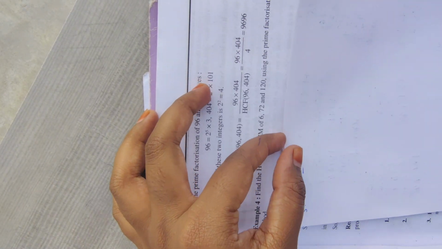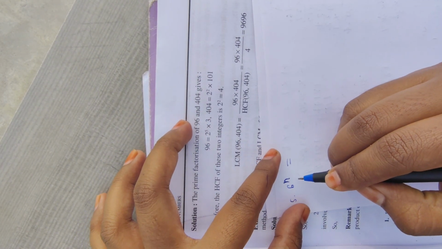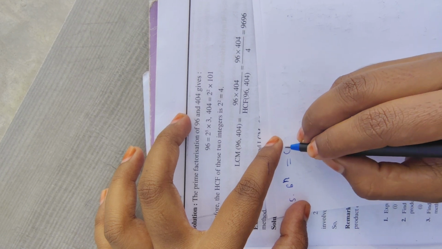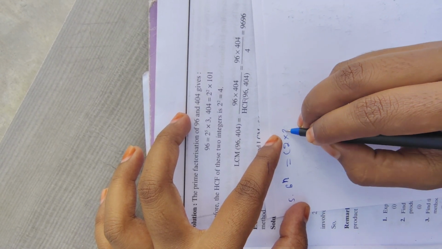So here you see, what are the factors of 6? Suppose I take 6, what are the factors of 6, children? 2 into 3.